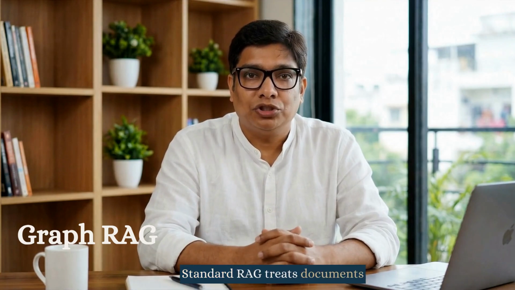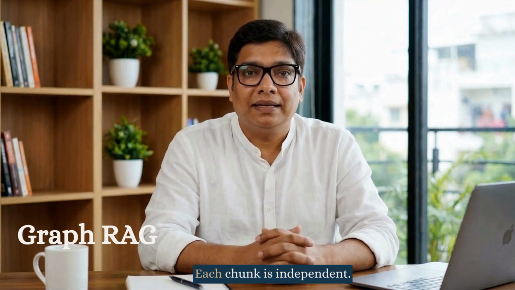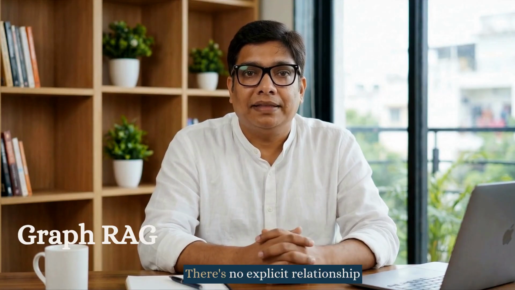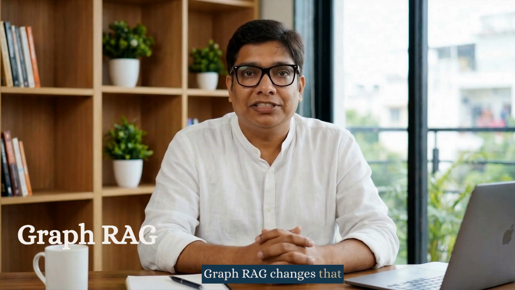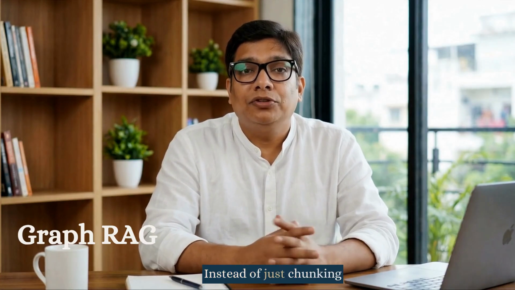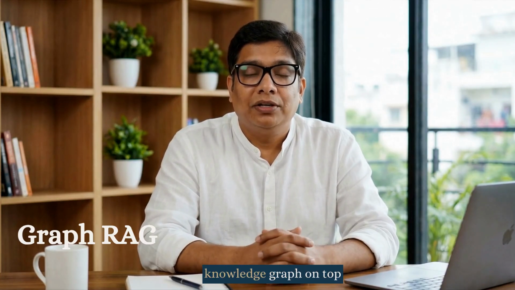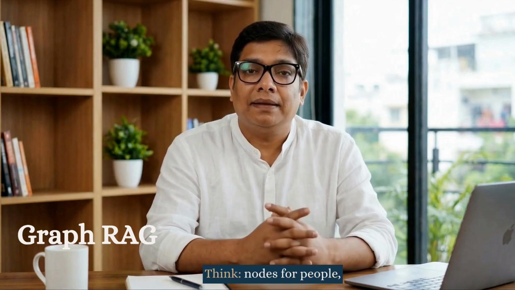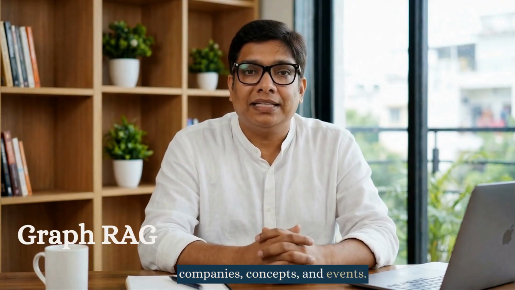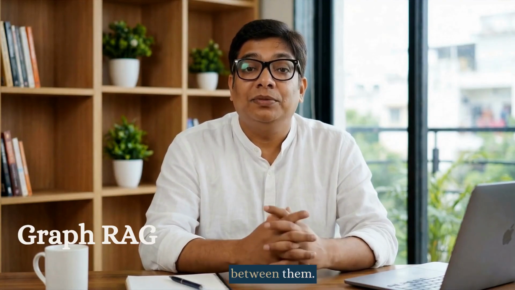Standard RAG treats documents as a flat pile of chunks. Each chunk is independent. There's no explicit relationship between company A, person B, and event C, even if they appear together. Graph RAG changes that fundamentally. Instead of just chunking documents, it builds a knowledge graph on top of them, mapping entities and their relationships. Think nodes for people, companies, concepts, and events, edges for the connections between them.